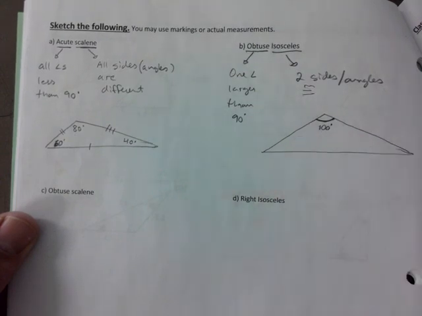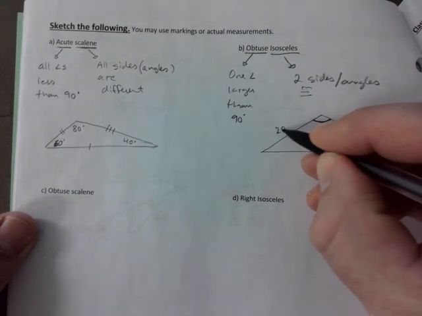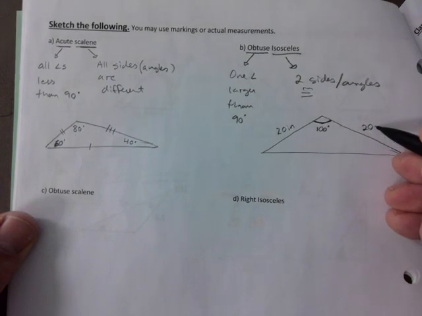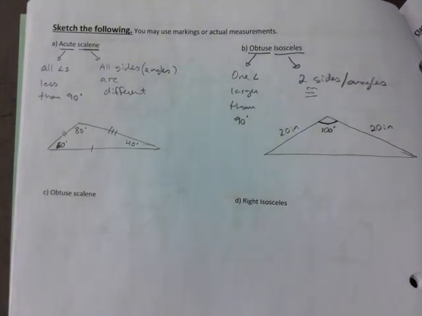You can use markings or you can use measurements. You can say, hey, this is 20 inches and this is 20 inches. And that does the trick.